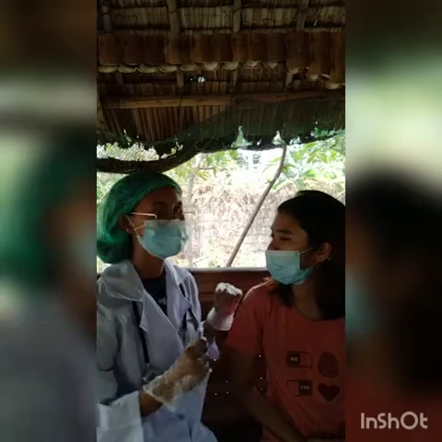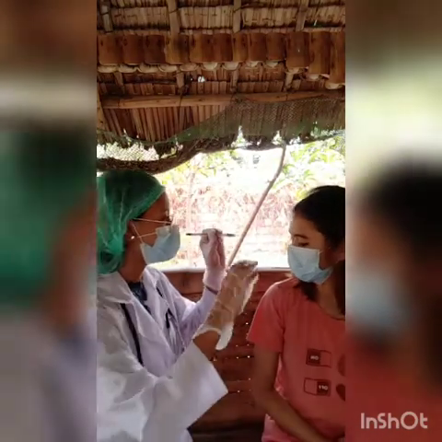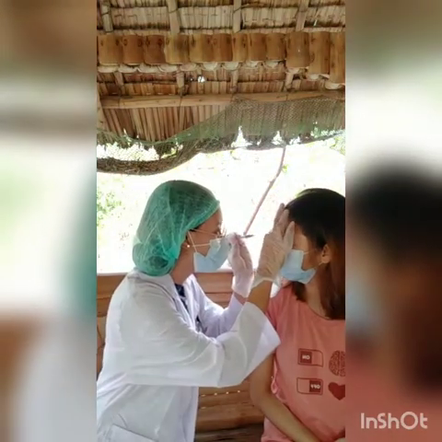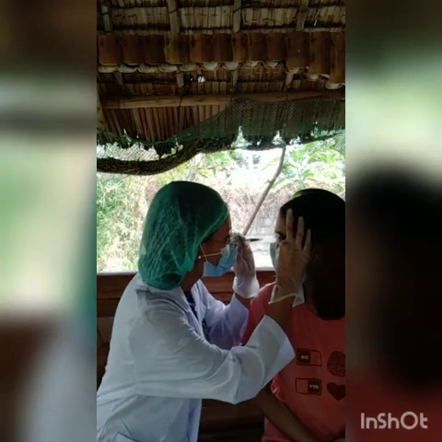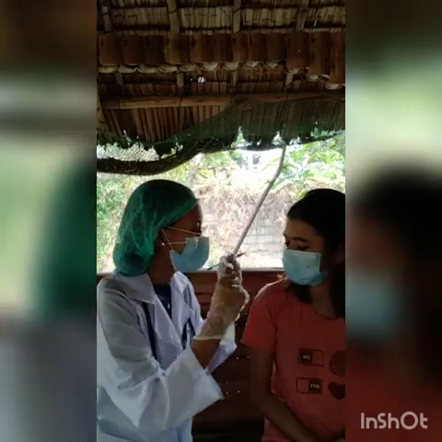Okay naman po. And then, after that is assess each pupil, direct and consensual reaction to the light. So, ma'am, check lang po natin. Sa kabila po. Okay naman po siya. And then, after that is partially darken the room and ask the client to look straight ahead. Ma'am, tingin lang po kayo ng diretso. Or dito na lang po kayo tumingin sa akin.